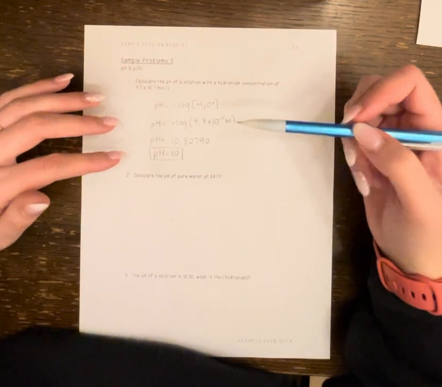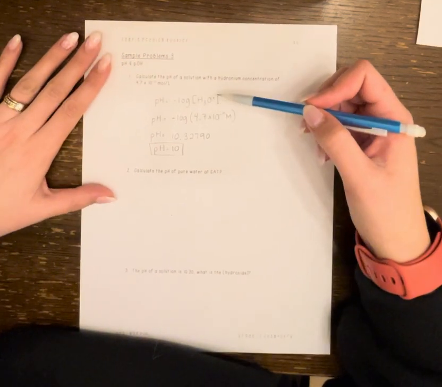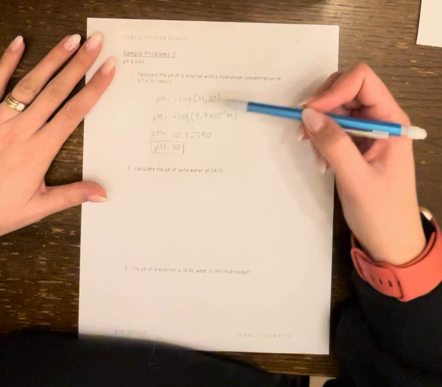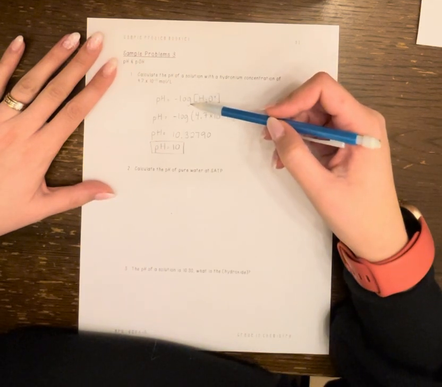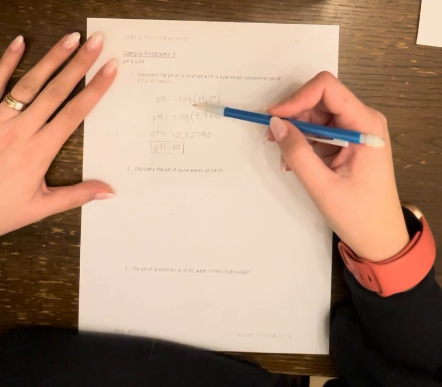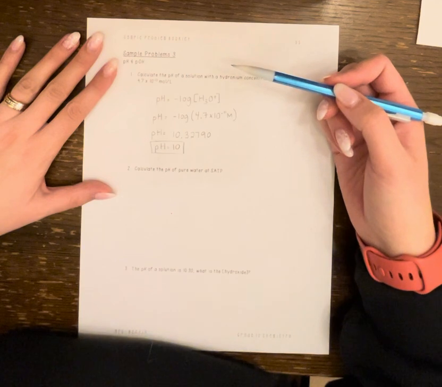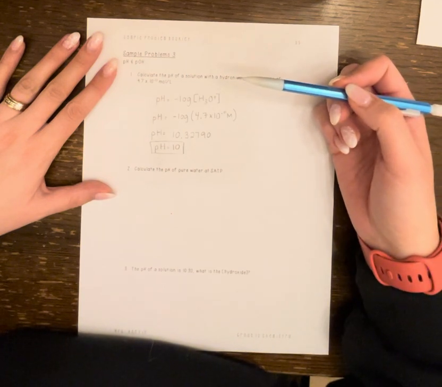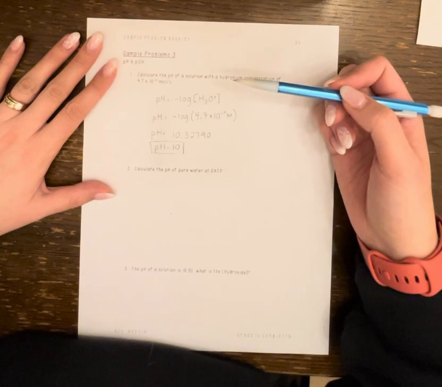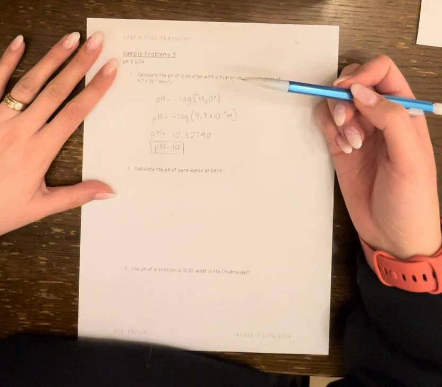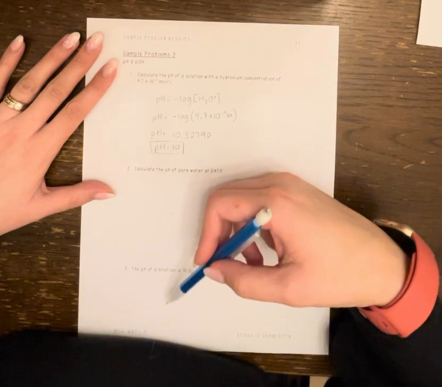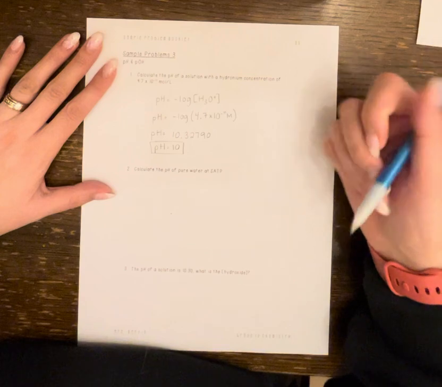A couple things to know. When you guys learned logs in pre-cal, you would have learned that logs have different bases. All of these logs are to a base of 10. That's important because if we're given the pH, we can also calculate the hydronium or hydroxide ion concentration, which we'll do in the third question, okay?